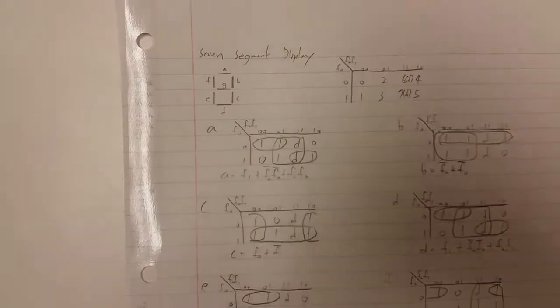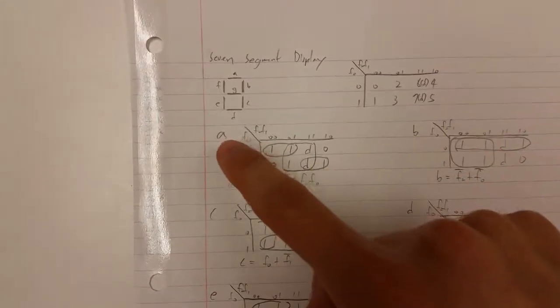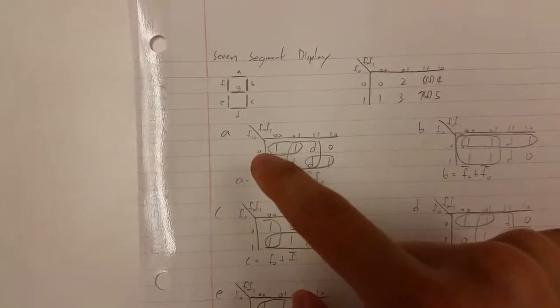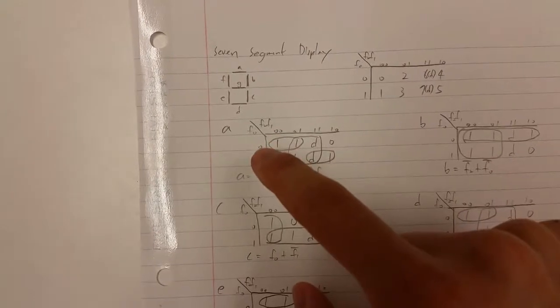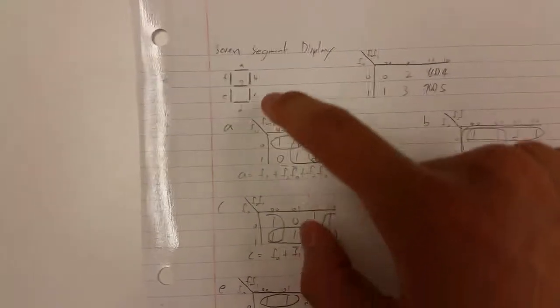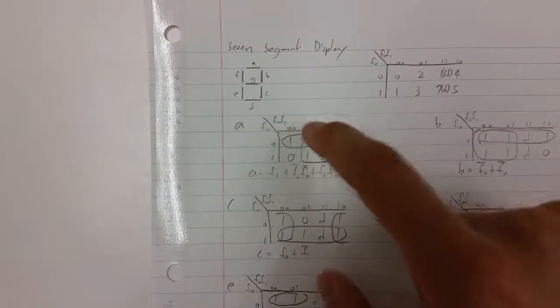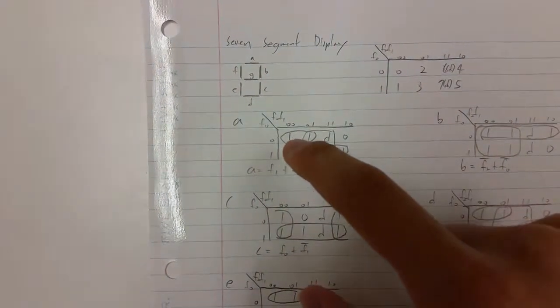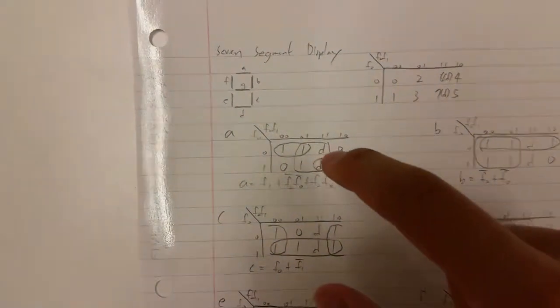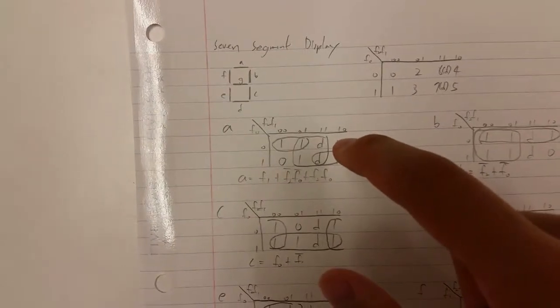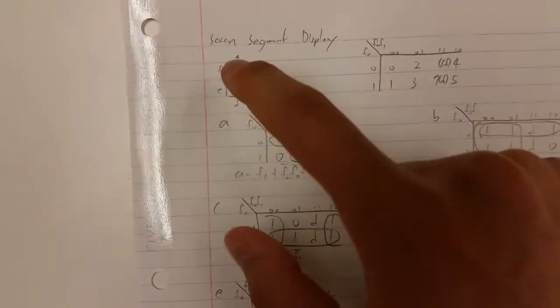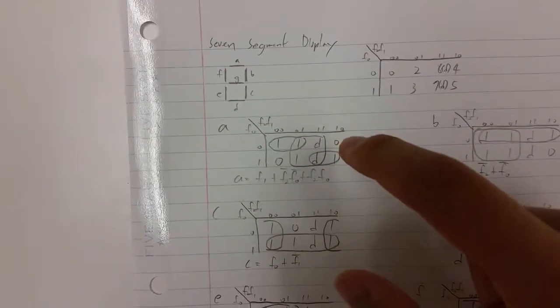Let me explain how the kernel map of A works. So when the value is 0, 0, 0, the value is 0. So when you draw 0 in there, A is turned on. So this value is 1. However, when you look at 1, 0, 0, when it is 4, when you draw 4, A is turned off. So this value is 0.